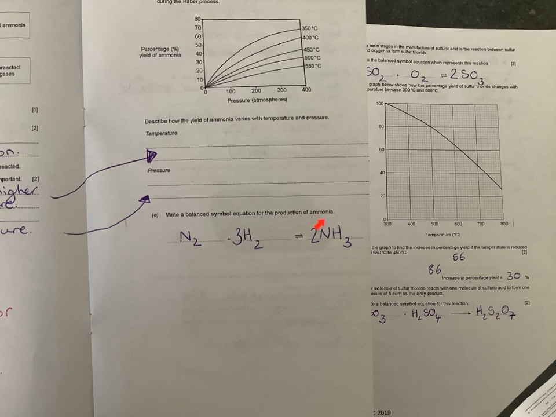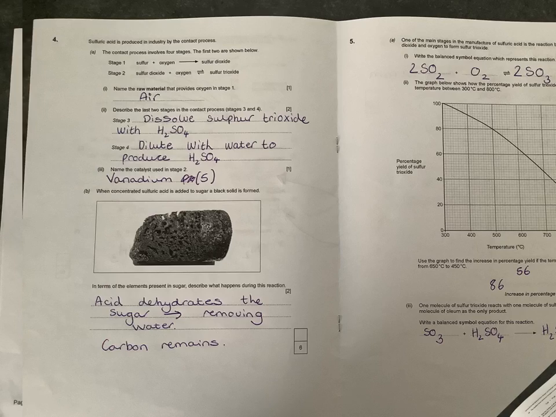Final bit then, write a balanced symbol equation. So nitrogen is a diatomic molecule, so is hydrogen, and they make NH3, and then you have to have a good balance in it. It's 1 mark for putting out the reactants, the products, 1 mark for balance.